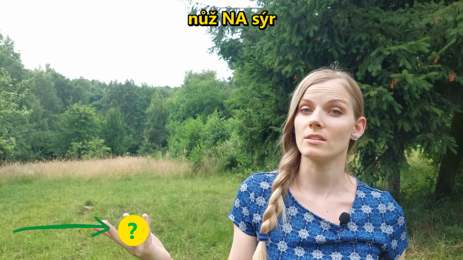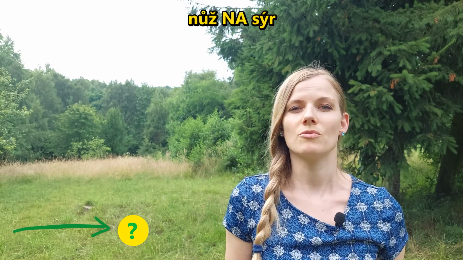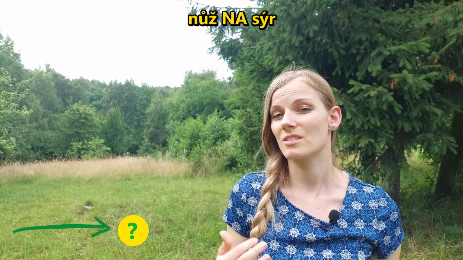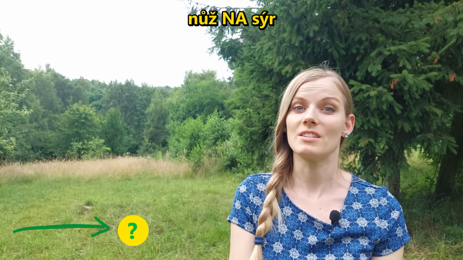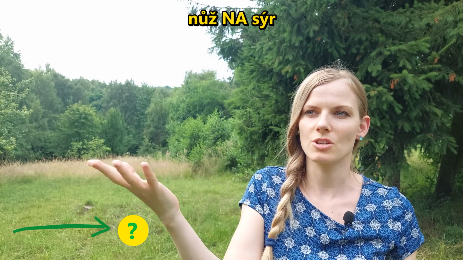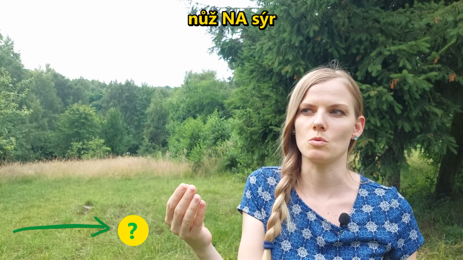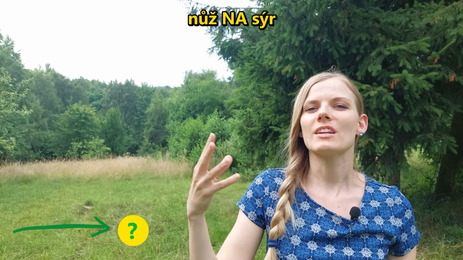Na. When we translate na as for, one of the meanings is purpose. So there is a purpose. Imagine you have an object and this object was designed for something. For example, nůž na sýr. Knife for cheese. Okay, I know this is not the first option in English. You would probably say cheese knife, but you could say this knife is for cheese only. Don't use it for bread. To je nůž na sýr.